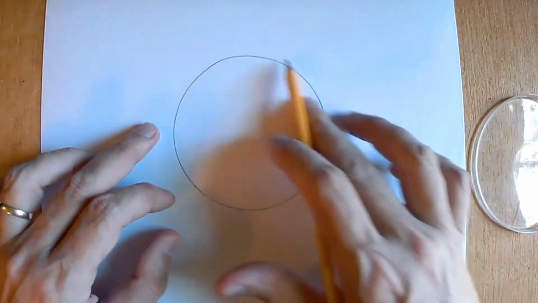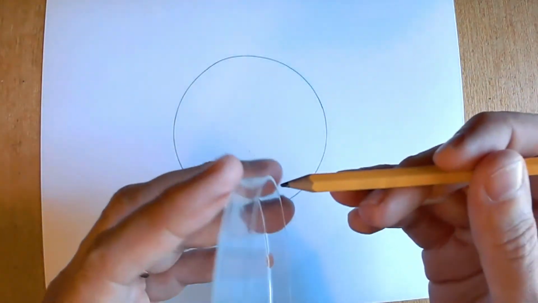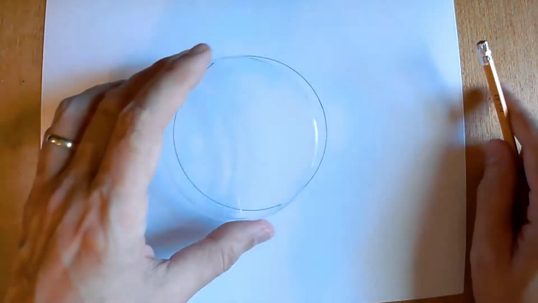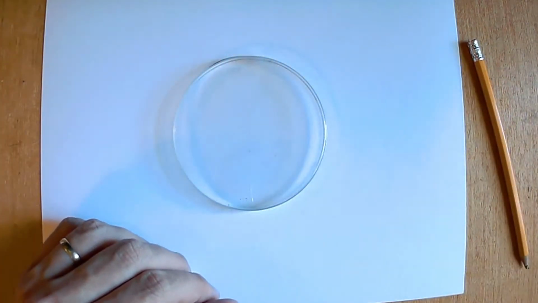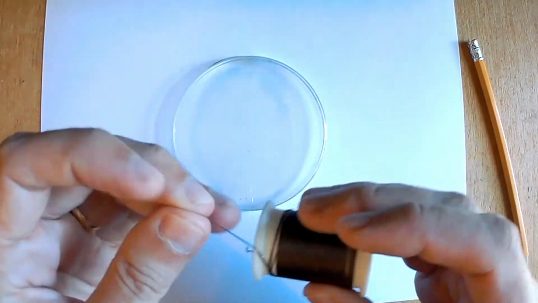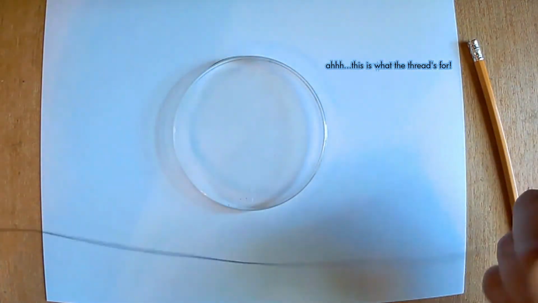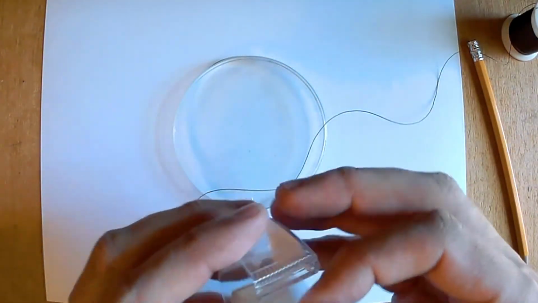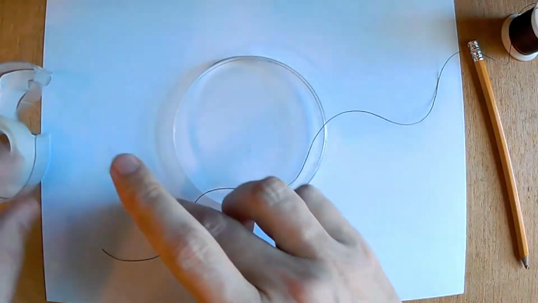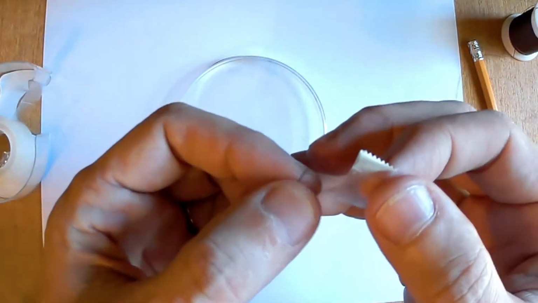Okay, so we have a circle, and we want to find out what the distance around that circle is. Well, we can take this bit of thread here and string it around the outside, and that should tell us the distance around. Because we're going to take that round edge, make it into a straight edge, and then we can put a ruler on it.